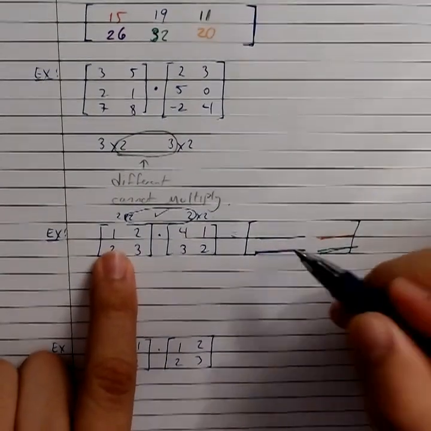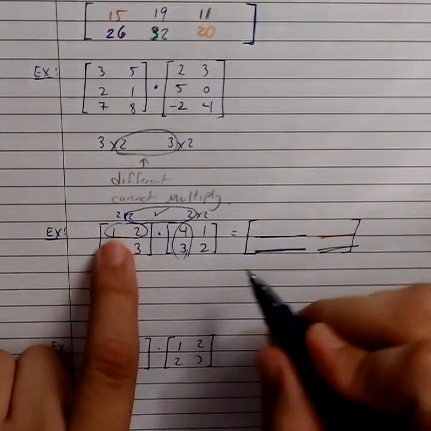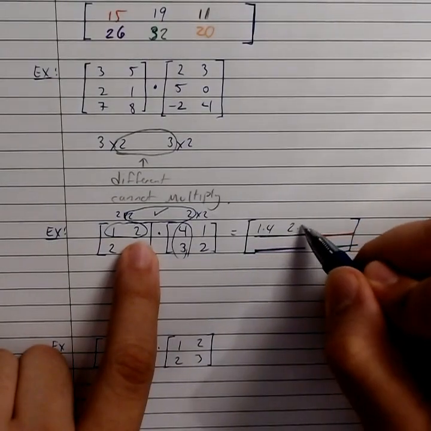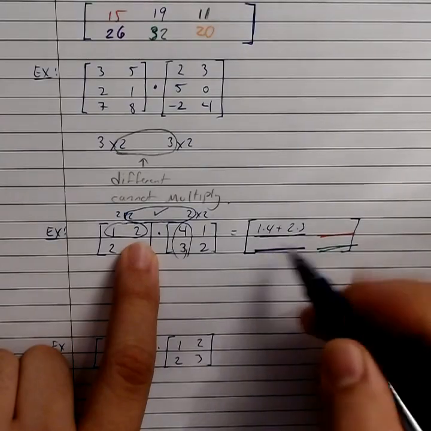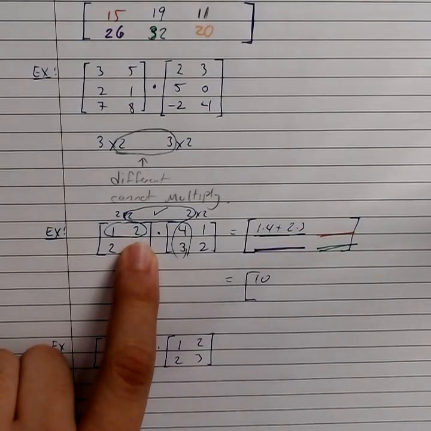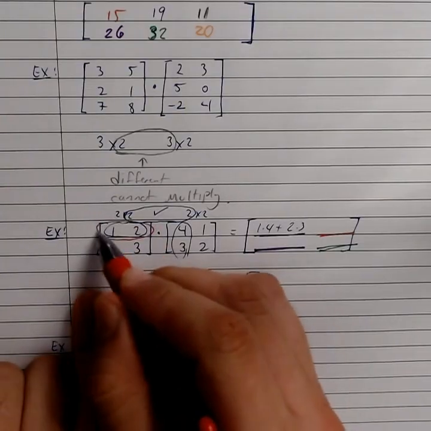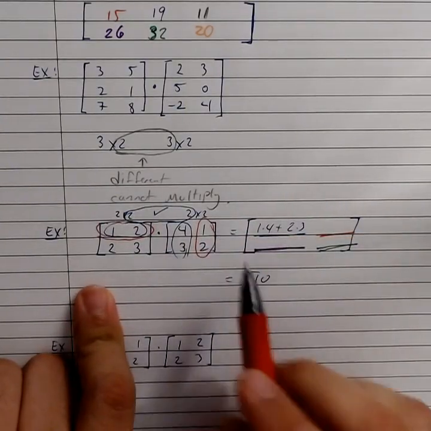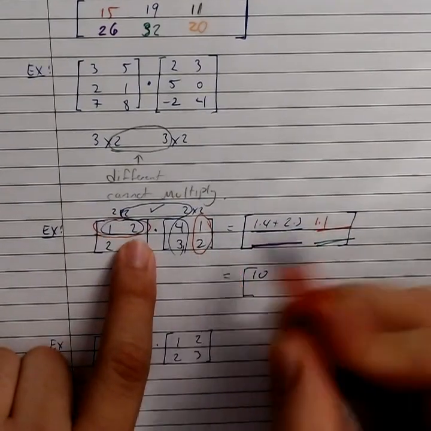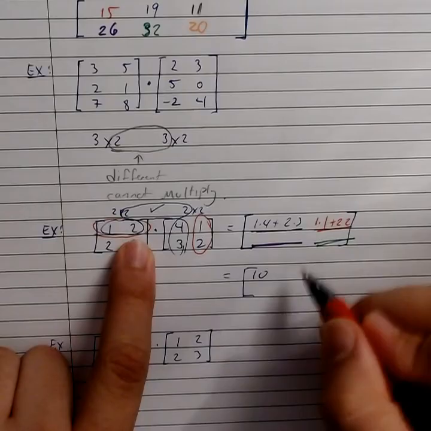Row 1, column 1. Okay, row 1 from the left, column 1 from the right. 1 times 4, separately 2 times 3, and then add. 4 plus 6 will give me 10. Okay, the next one, first row, second column. Okay, so top row, second column, 1 times 1, separately, 2 times 2, and now add. That's 1 plus 4. Oh, that'll give me 5.